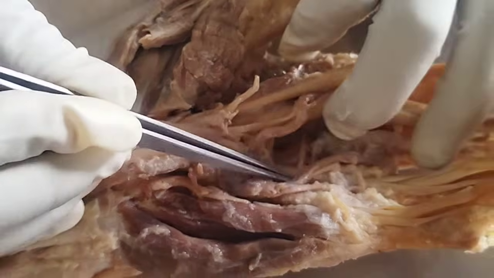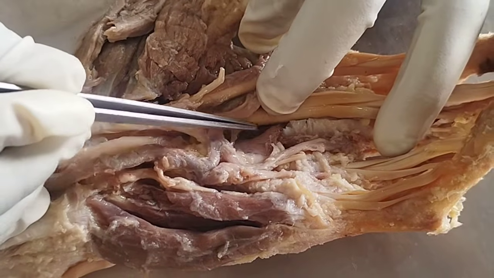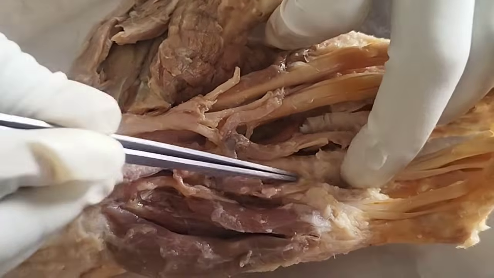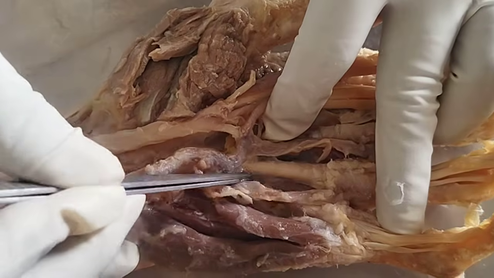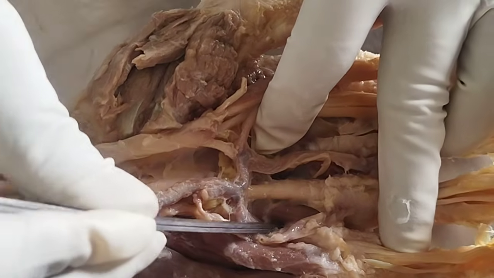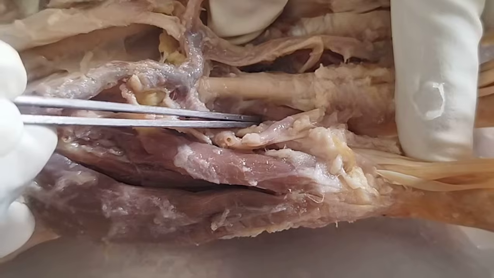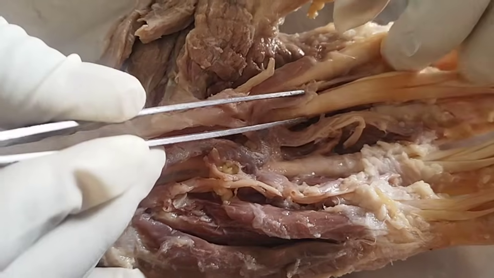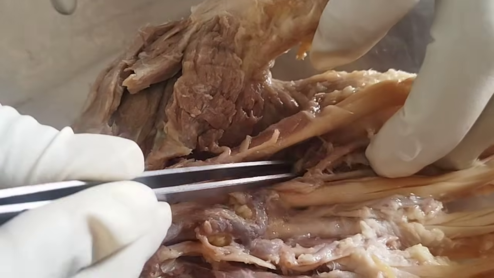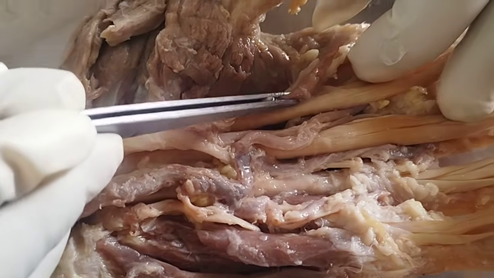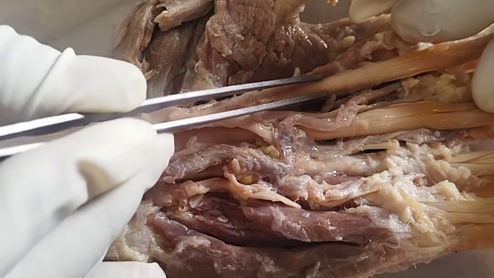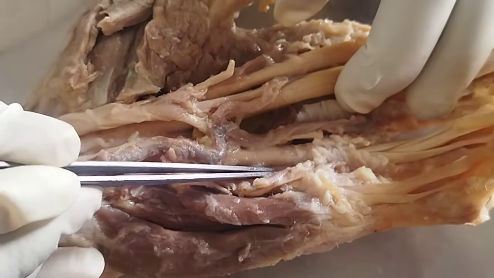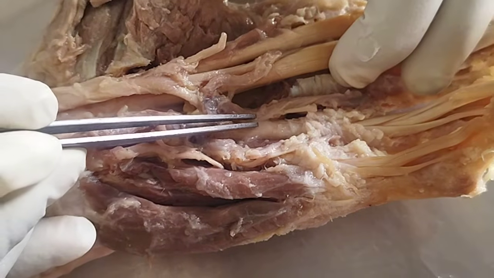Next, the third and fourth are bipennate muscles. This is the third lumbrical, a bipennate muscle. This is the fourth lumbrical, also bipennate. These 2 are the bipennate muscles. This is the second lumbrical, unipennate. This is the first lumbrical, unipennate. These 2 unipennate muscles are supplied by the median nerve, whereas the third and fourth bipennate muscles are supplied by the deep branch of the ulnar nerve.